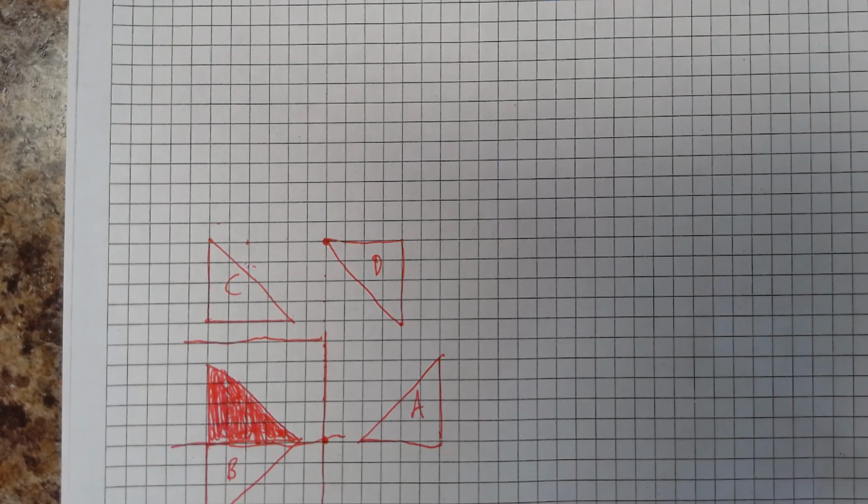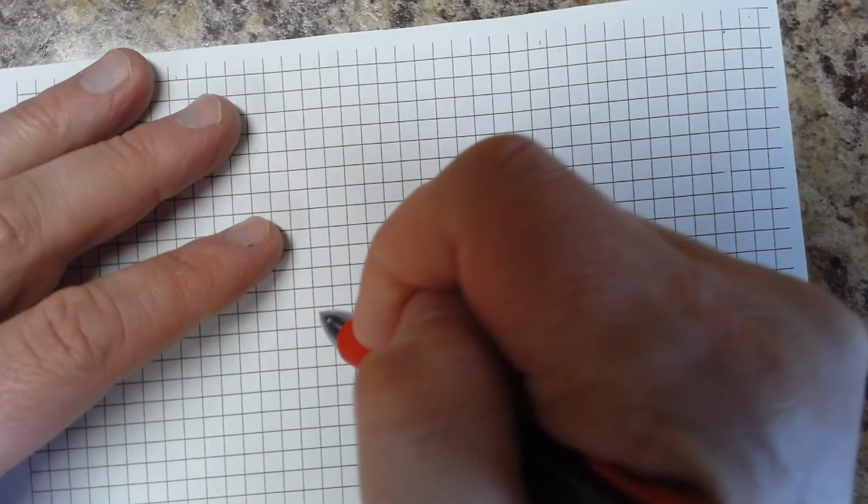Let's see. What else do I want to do here? Just going to look at a couple more examples. So we're going to make a grid and sketch a shape. Then we're going to look at their instructions and follow up on that. So here I have my grid.